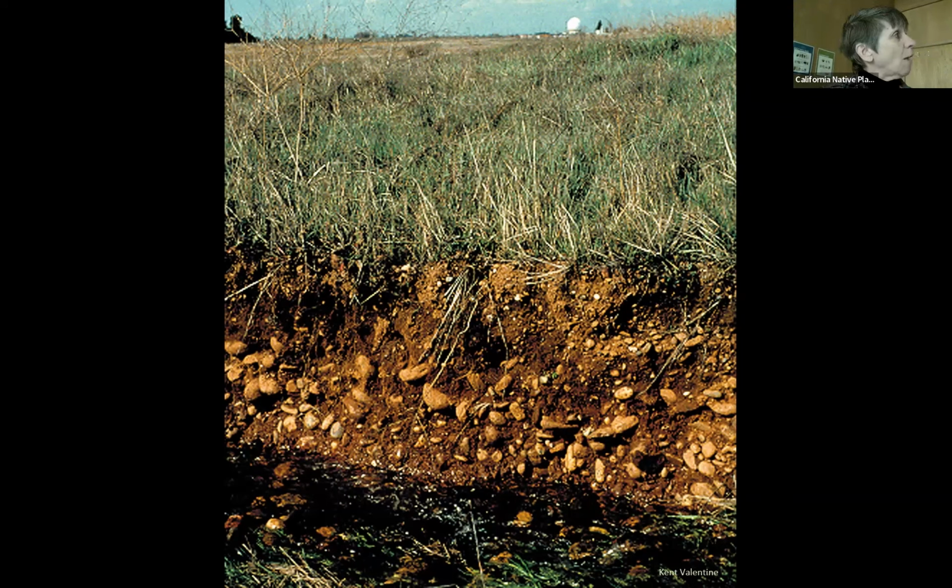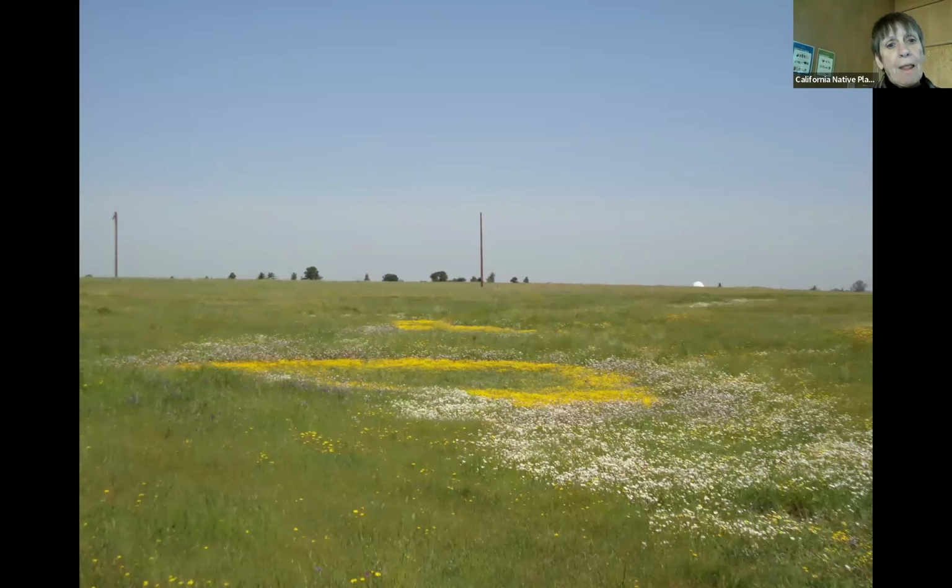The hard pan consists of cobbles and cemented silica and iron, so glass and iron deposits all cement together to form the hard pan. This is pretty typical of some locations. I'll mention some other types of hard pans that you get in vernal pools as we move along.